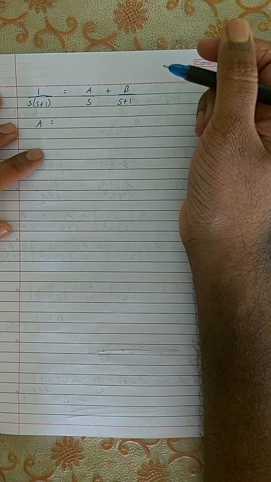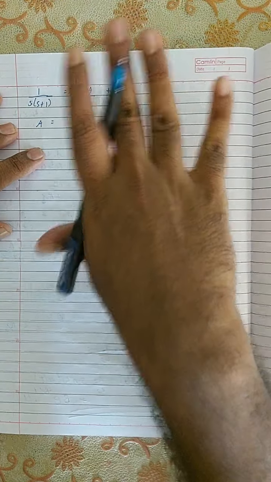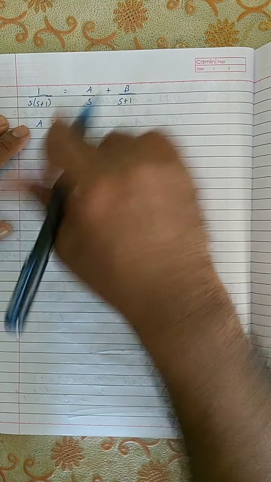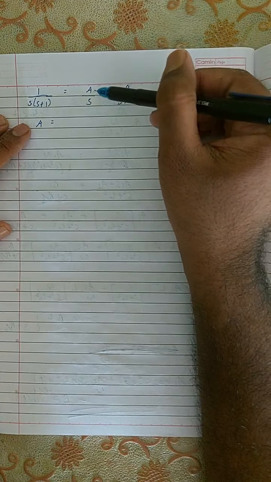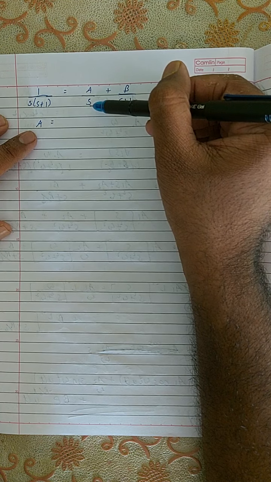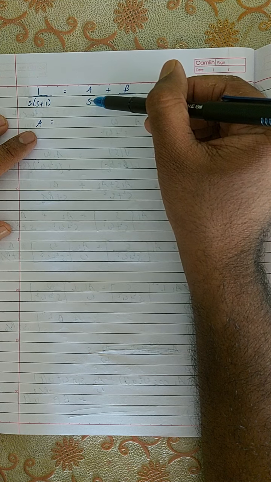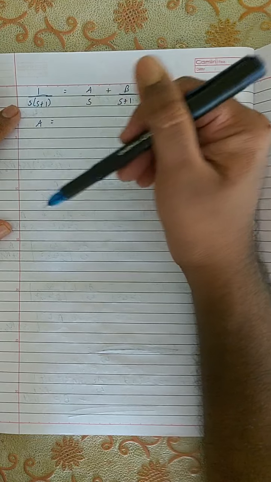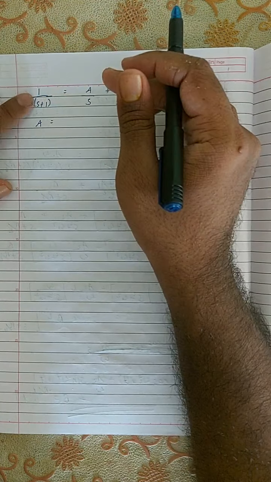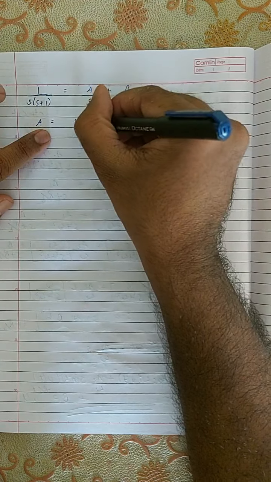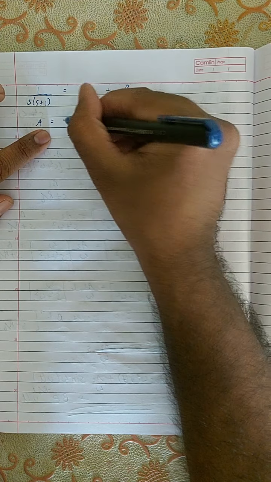I'll give you a shortcut method. Only in this problem I'll give you how to do it; in the rest of the problems you need to learn to do it by yourself. So how do you do it? To find the value of a, you simply look at the denominator of a. The denominator of a is this factor s. So you remove that denominator from the main equation. Just simply remove it, or assume it's not there. So what is remaining? 1 by s plus 1 is remaining.